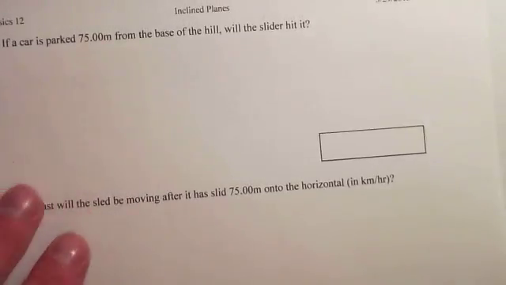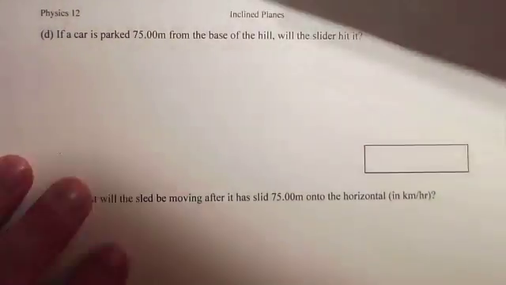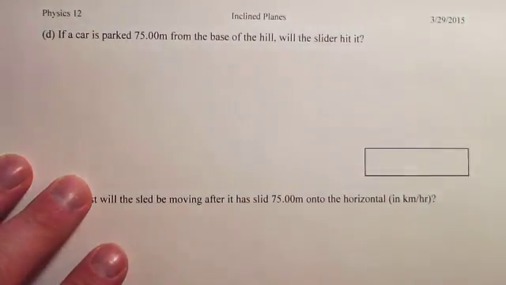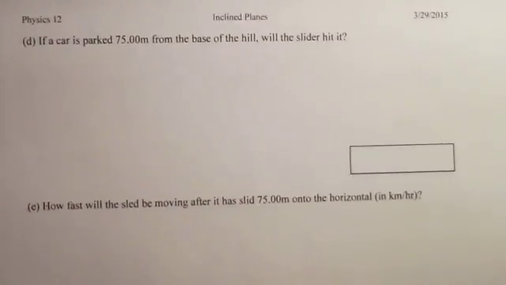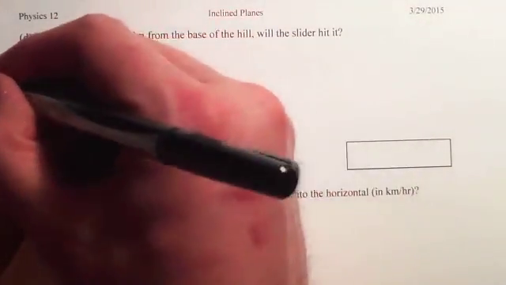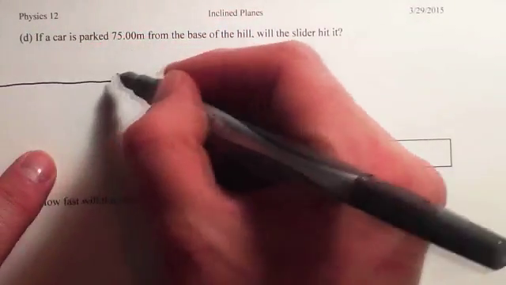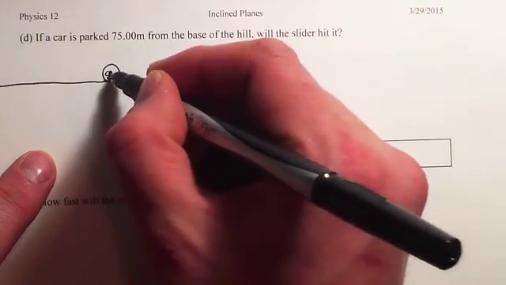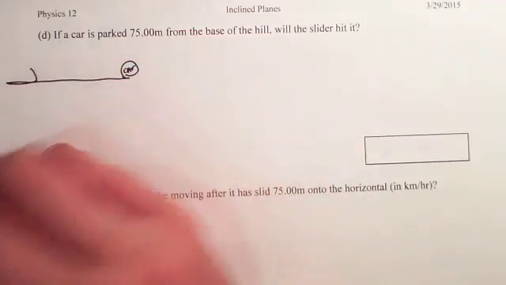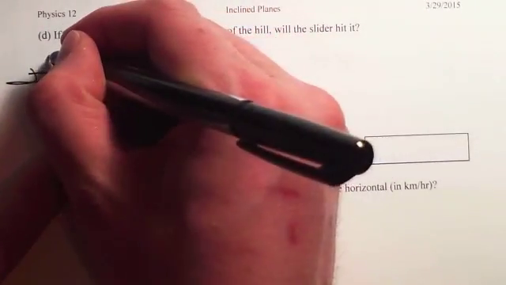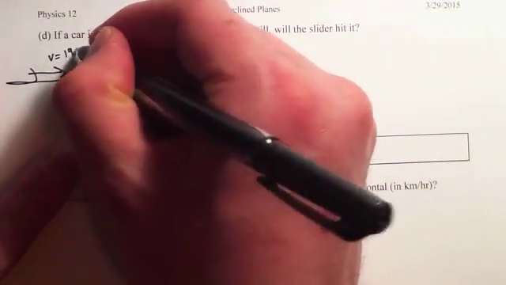The next part of this problem is figuring out how far away this thing is going to slide. So, as we look at this problem, we know the sledder is moving. When he transferred off the inclined plane, his velocity was 19.1 meters per second.